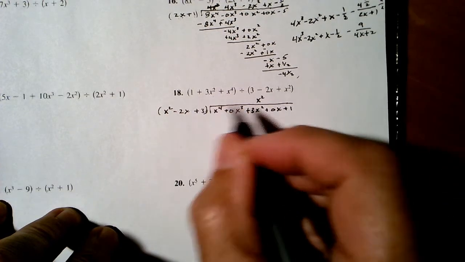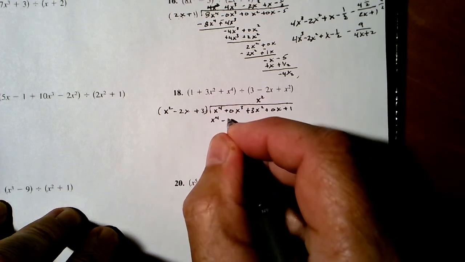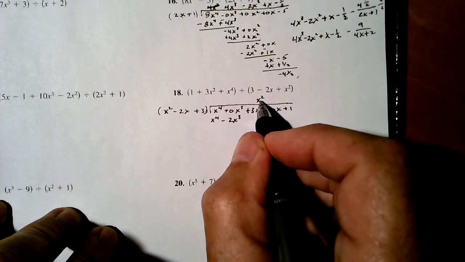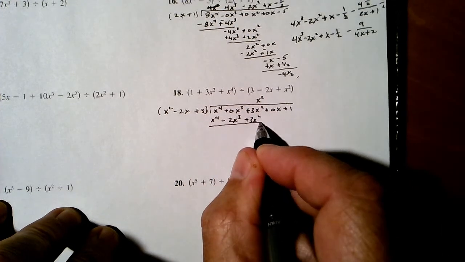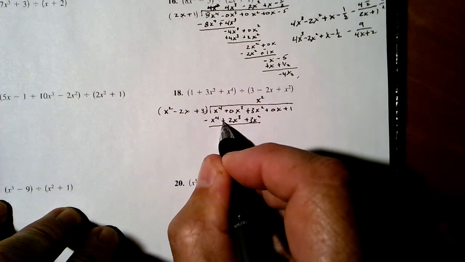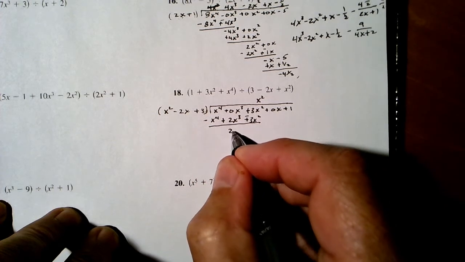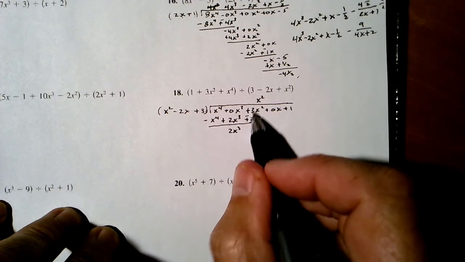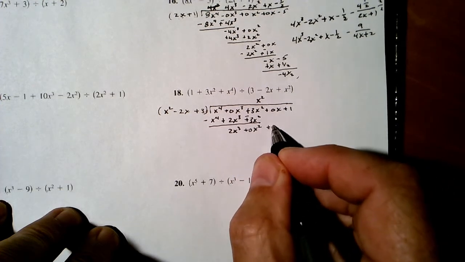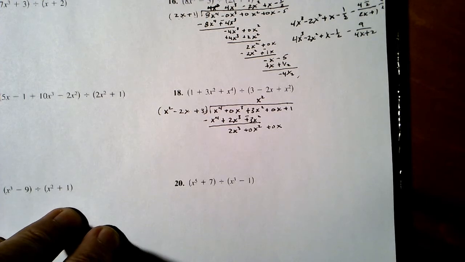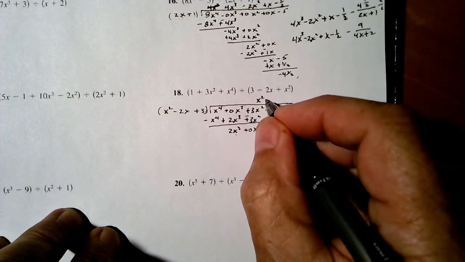Distributing to all of these terms, I get x to the fourth. I get minus 2x cubed. I get plus 3x squared. But we are subtracting, opposite, opposite, opposite. Cancels it better. Here we get 2x cubed. Cancels plus 0x squared. Bring down plus 0x. Ask yourself, x squared times what is 2x cubed? 2x.